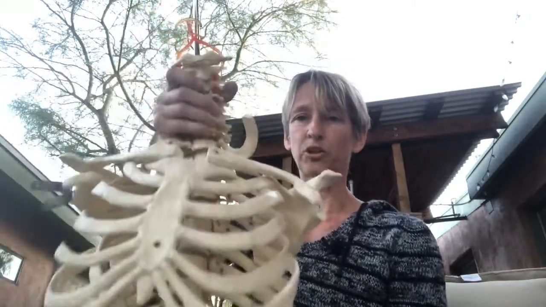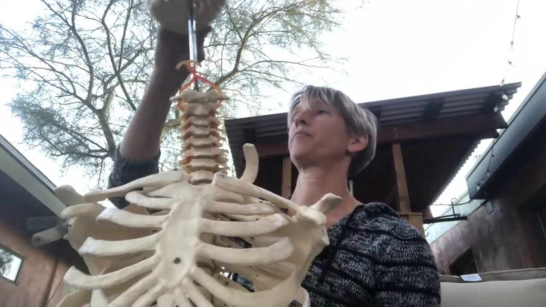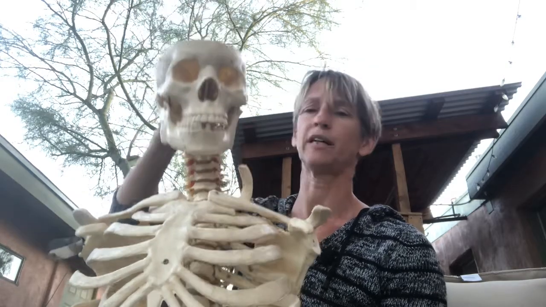Okay, so we can divide the skeleton into two sections. One section is the axial skeleton. So the axial skeleton is the central part, like the axis of a wheel. The central part of the skeleton is the axial skeleton. So that includes the spine and the rib cage and the skull, which I don't have all of the skull right here, but okay, the skull, the spine, the rib cage, that's the axial skeleton.